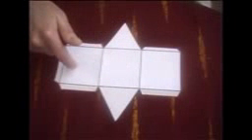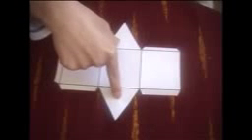So here is the net of the triangular prism. You can see that there are 3 either squares or rectangles. In this case it's 1, 2, 3. And the 2 triangles. These 2 triangles are exactly the same in size, in measurement, and in angles. They are the same triangles. They don't have to be equilateral triangles, but they have to be the same size.